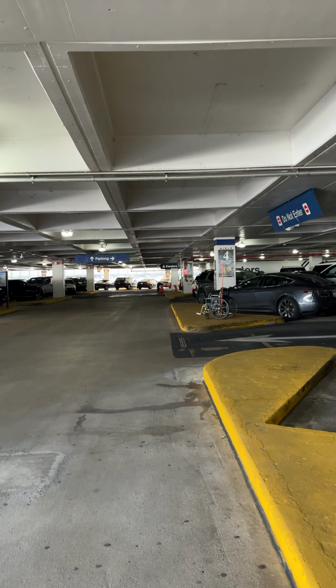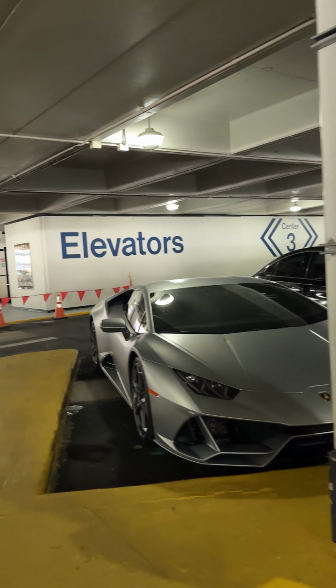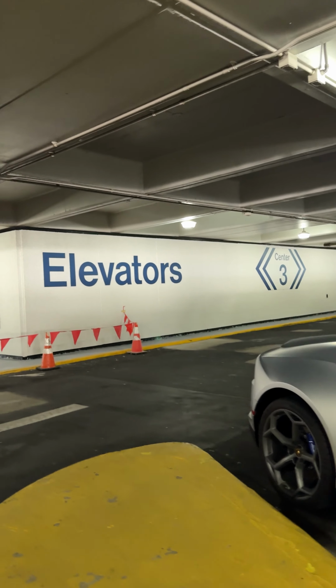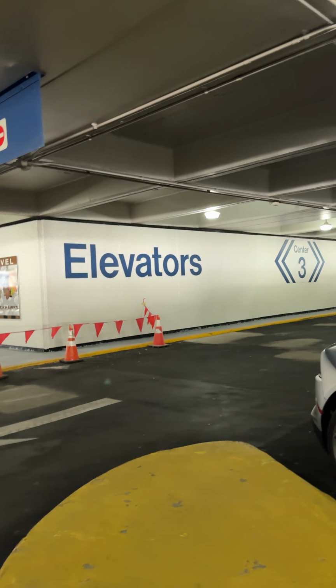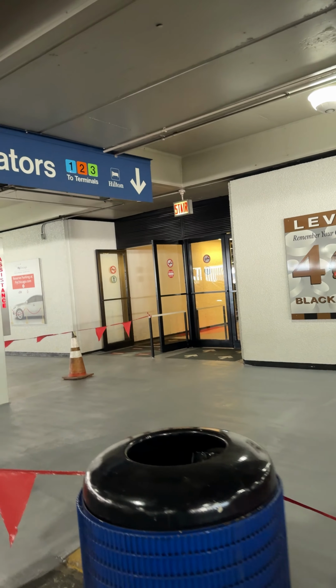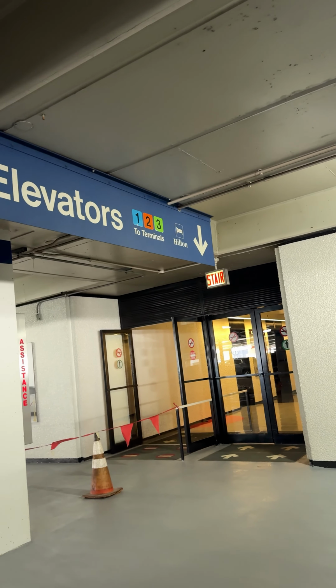That shows you that you're in the center area for the elevators. There's also an area for the right or the left, so it depends on where you're parking. Maybe those are the other lots. I'm not sure. But this is the center area and the center elevators that I got on.